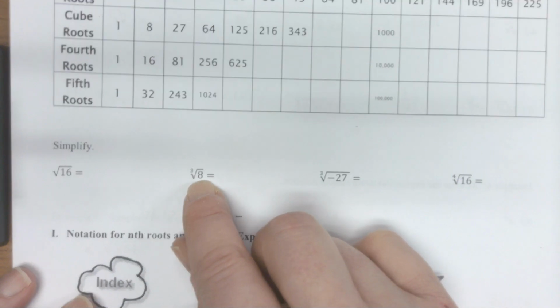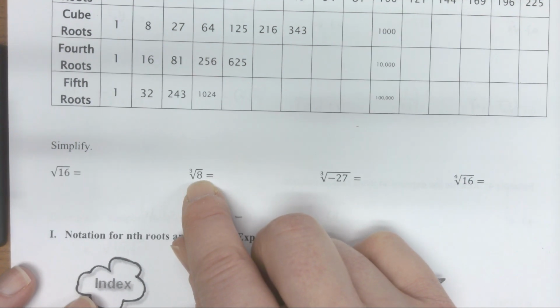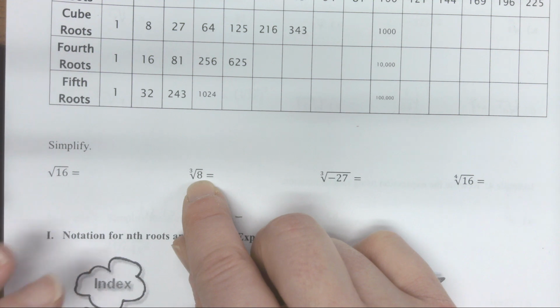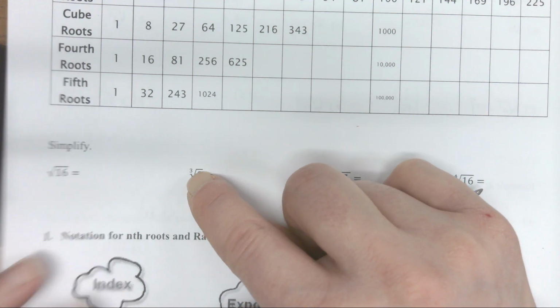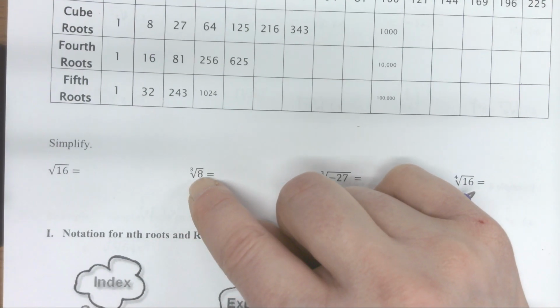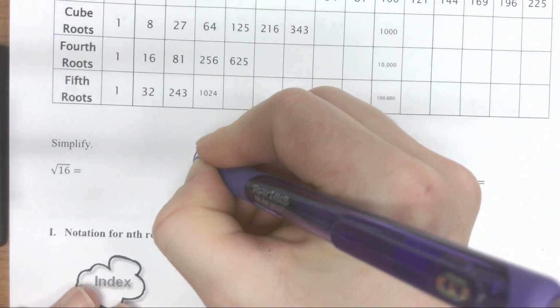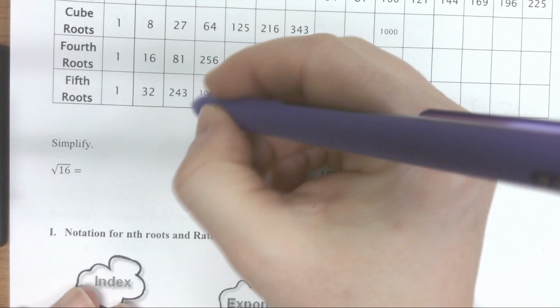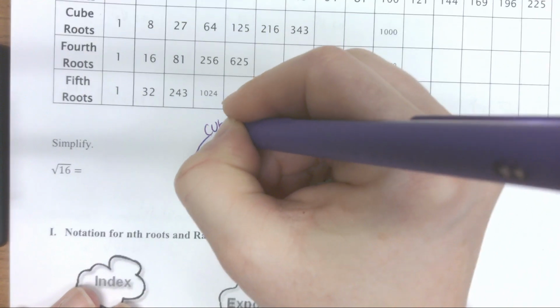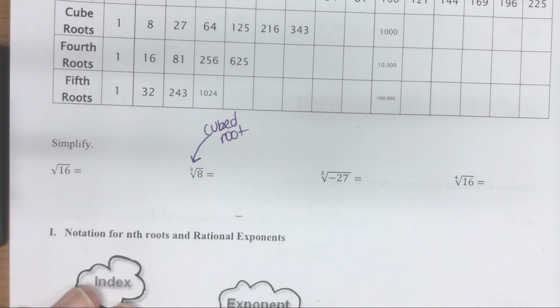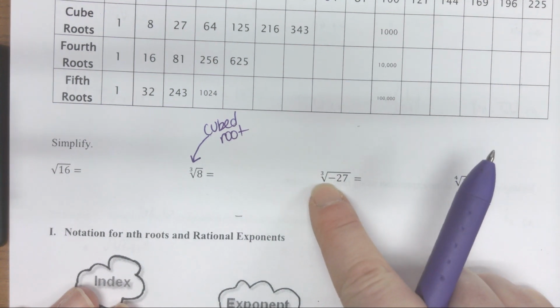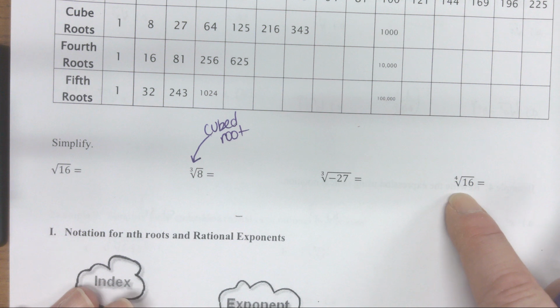This looks like that root symbol, but what do you notice on the outside of that? That little 3. It's a little 3. It's not 3 times the square root of 8. So when you see this, this tells us this is a cubed root. This is also a cubed root right here. What would this one be? A 4th root.